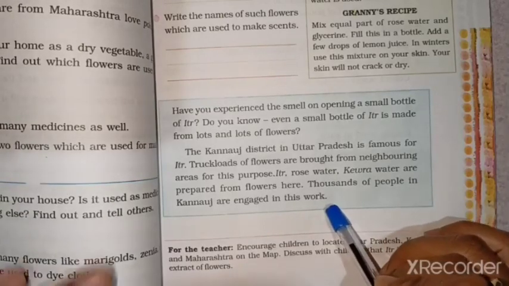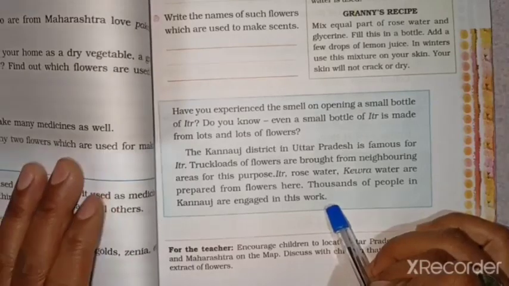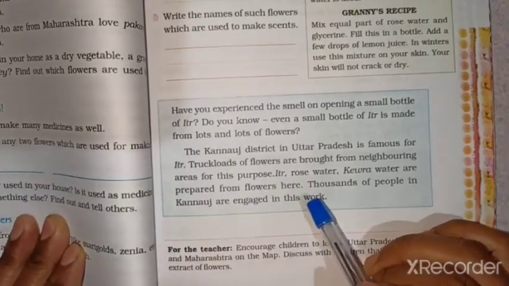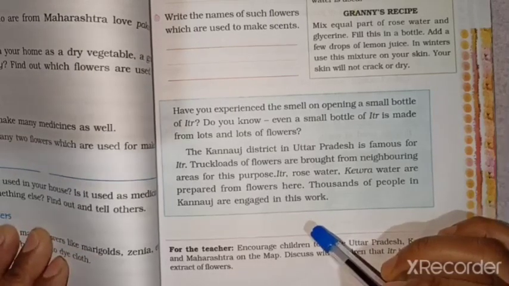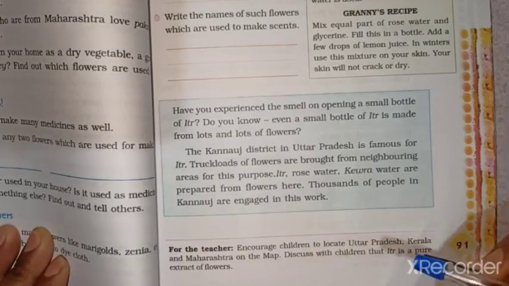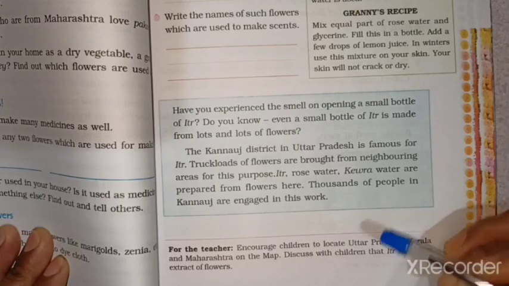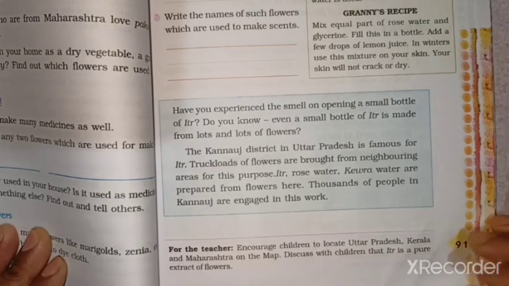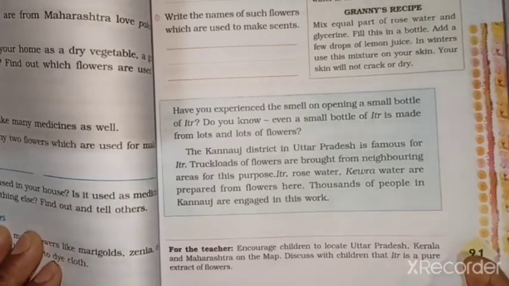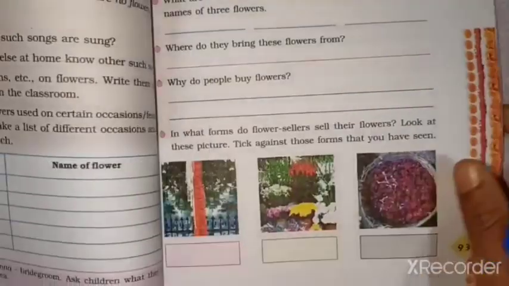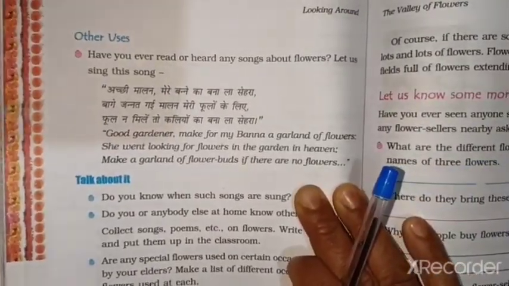So here is about the Kannauj district in Uttar Pradesh. It is famous for itr, and truckloads of flowers are brought from neighboring areas for this purpose. And itr, rose water, keora water are prepared from flowers here. Many people are engaged in this work. So in the next page, let's see other uses of flowers.